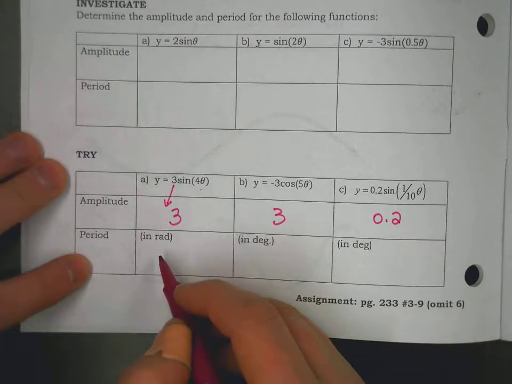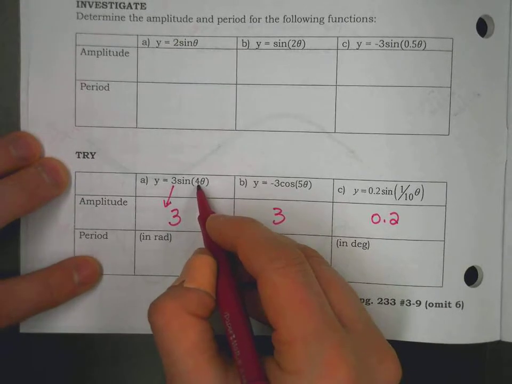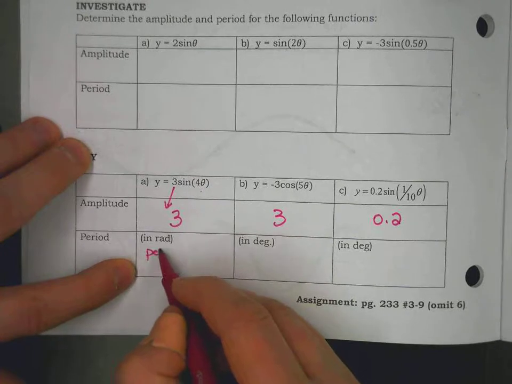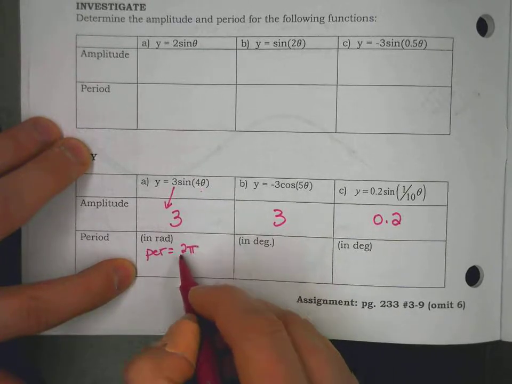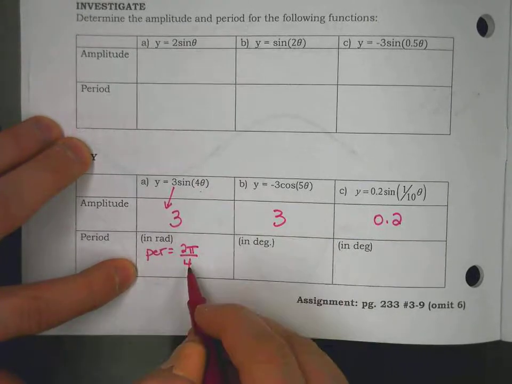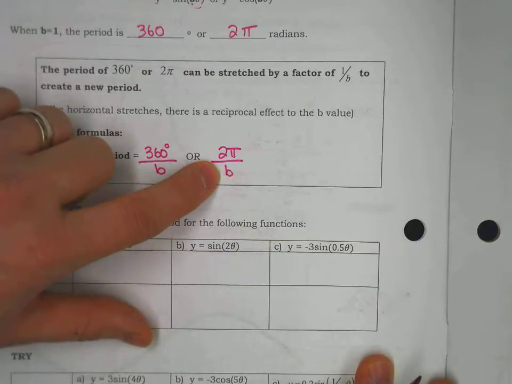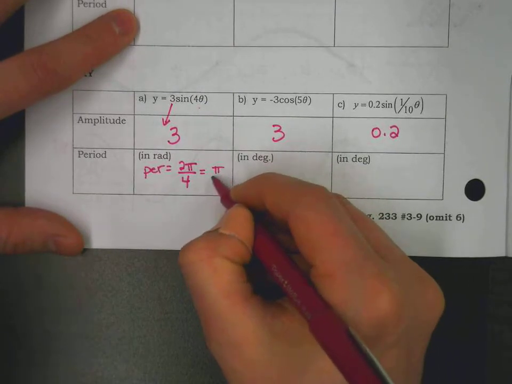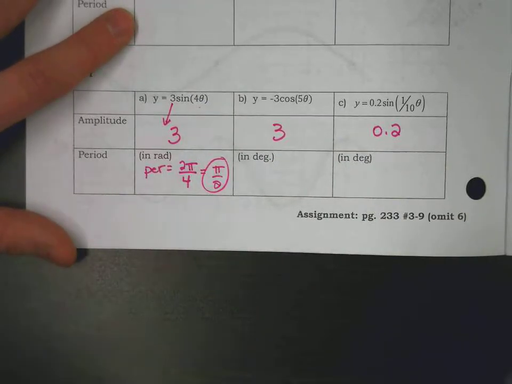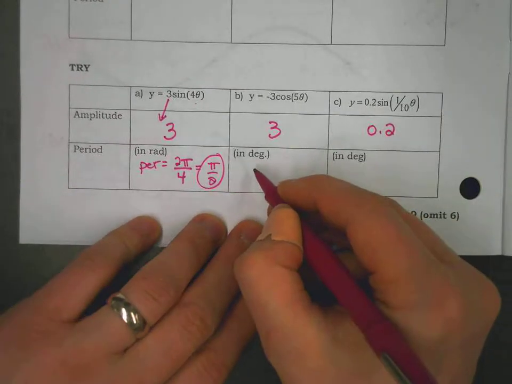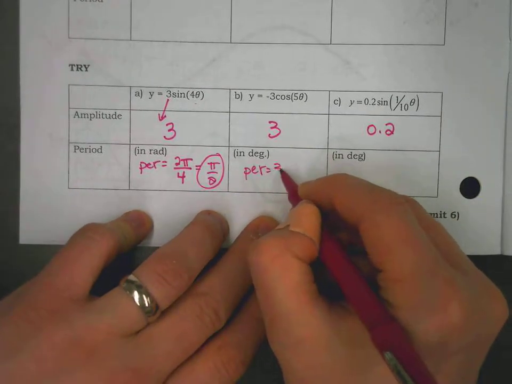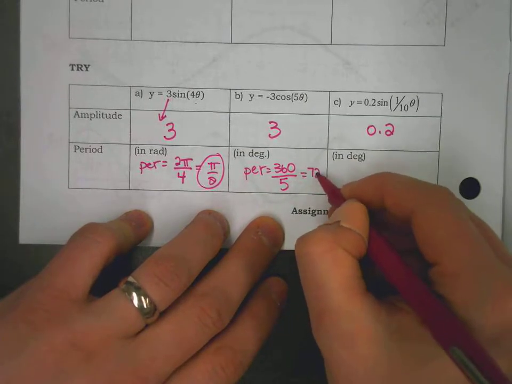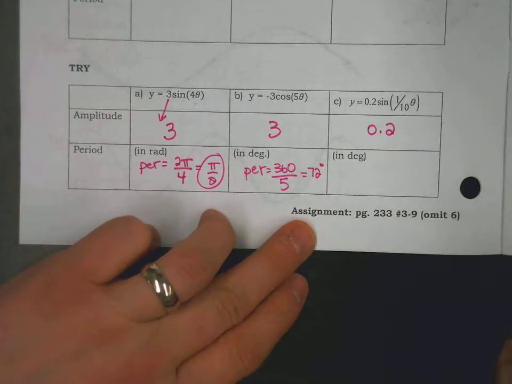What is the period? Now the period, again, is not the b value. The period starts at 360 or 2 pi, but there's the b value. That's the effect. So I'm just taking 2 pi divided by b and saying 2 pi divided by 4 is pi over 2. It would take 90 degrees or pi over 2 radians to make a full wave. In degrees, the period is 360 divided by the b value, which is 5, and 360 divided by 5 is 72 degrees. Not a nice number, but that's the period.